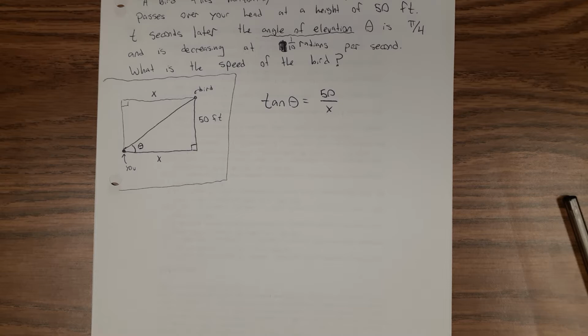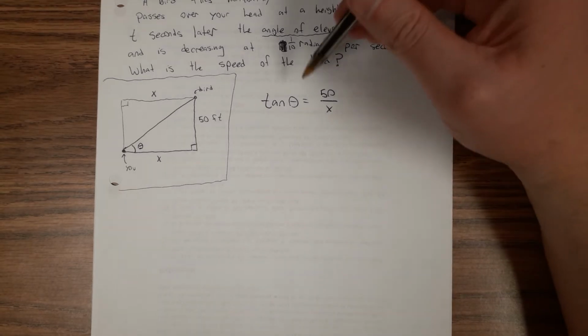So from here on out, here's what's going to happen. I'm going to do the derivative of both sides. Then I'm going to plug in values that are valid at the instant in question. And then I'm going to be able to solve for what I want, which is the rate of change of x. All right. So here goes.